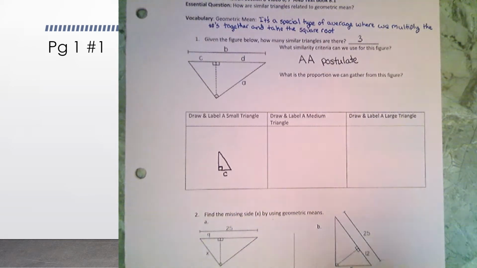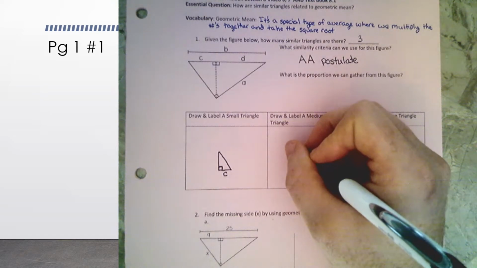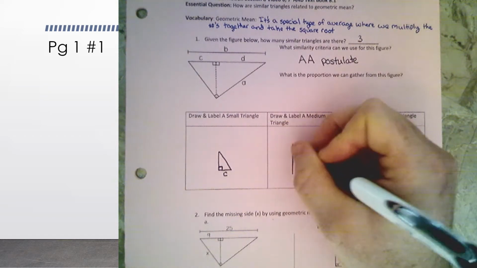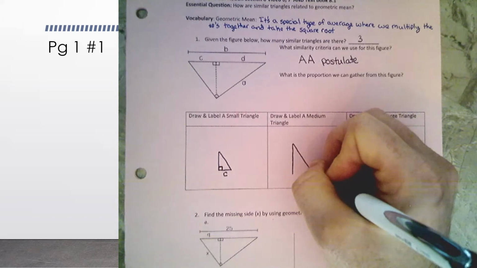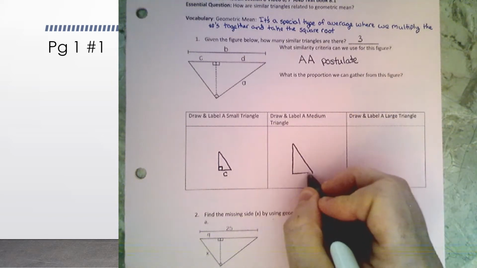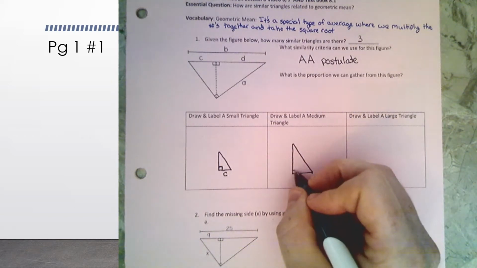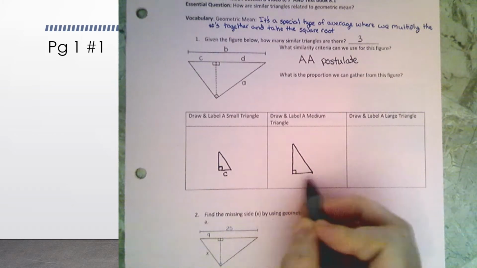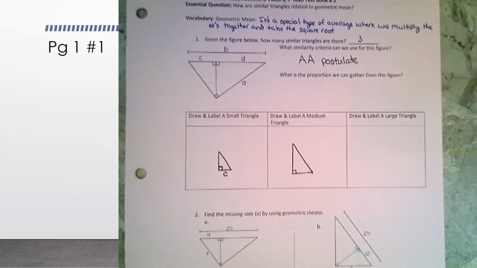So now I'm going to draw my medium-sized triangle, and I'm going to try to make it look very similar to that one. It's a little bit bigger, but I'm going to keep my longer side over to the left and my shorter leg on the bottom.